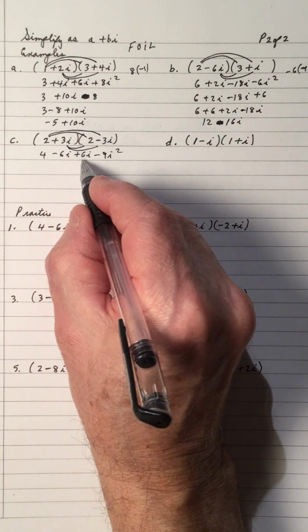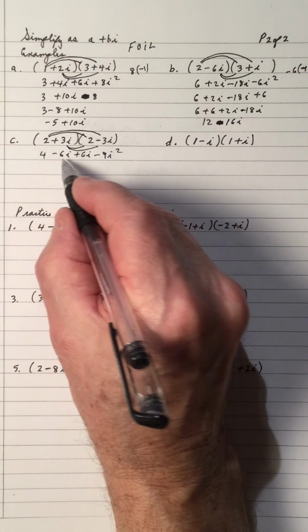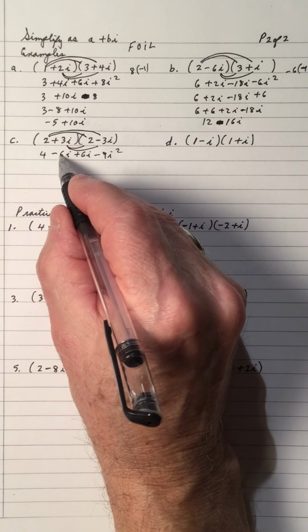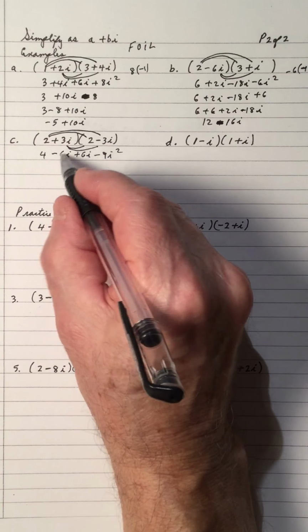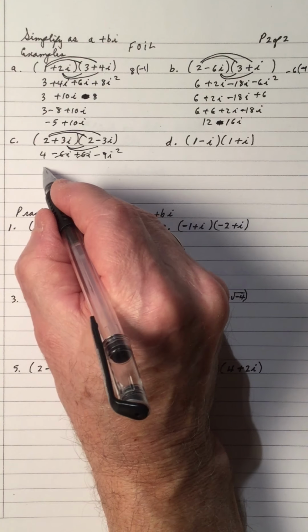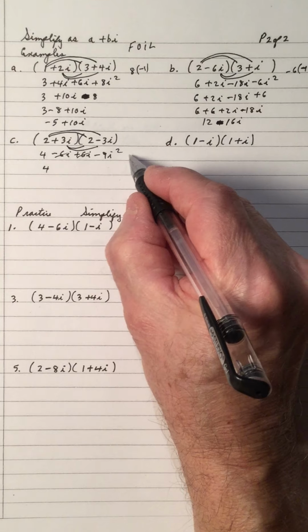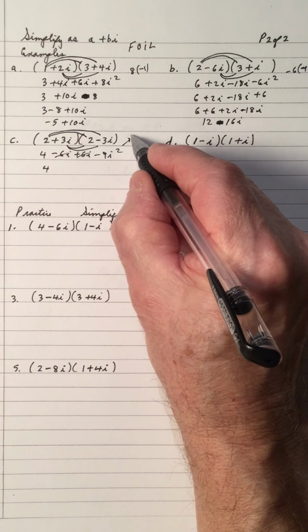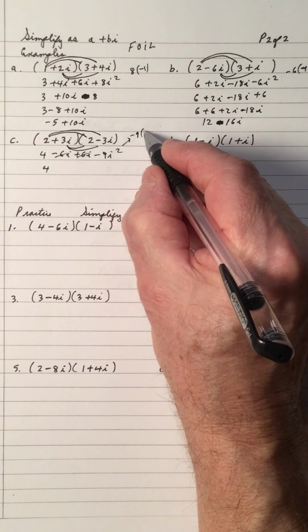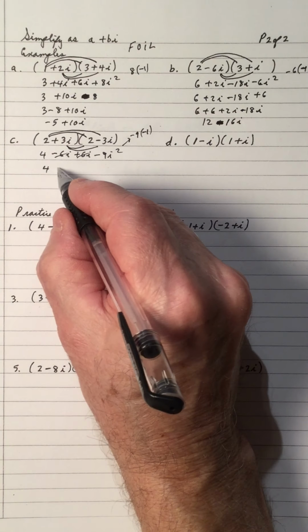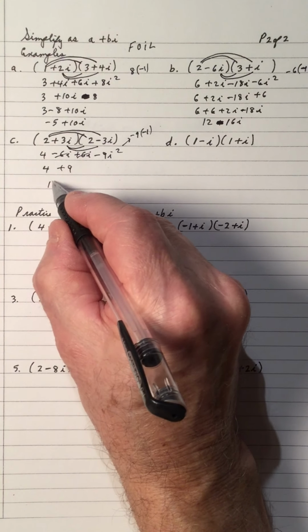But if you want to leave these alone and do the square, it's easy to see that a negative 6 and a positive 6 cancel out. So that gives me 4. And this is negative 9, i squared is negative 1, so that gives me a plus 9, which is 13.